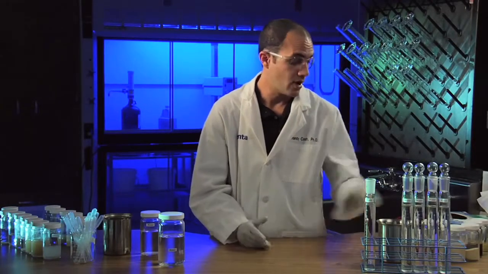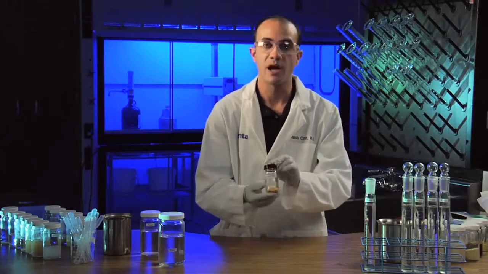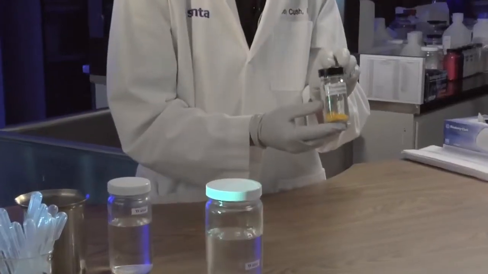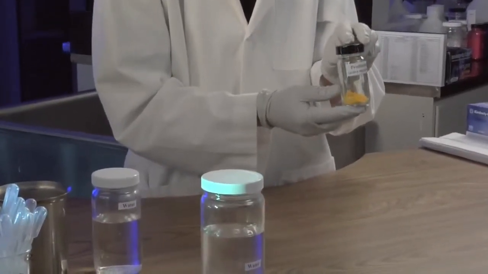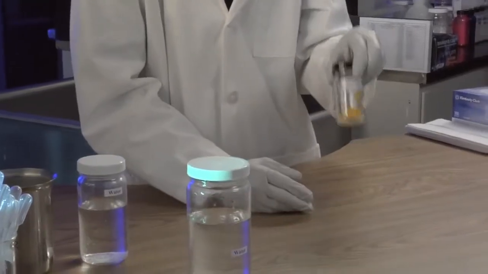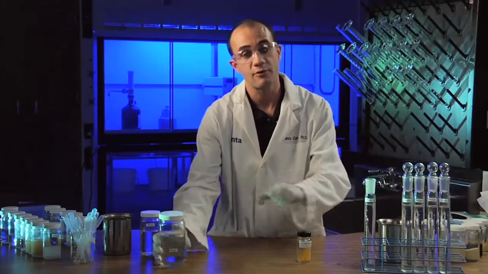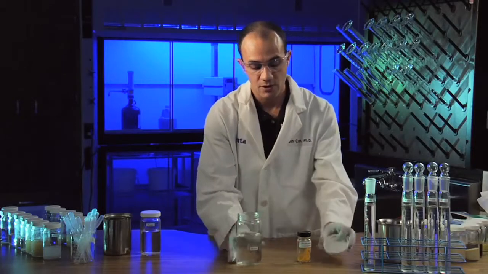Let's look at an example of a solid active ingredient like Pur Diamine. This is the active ingredient in our Barricade product line. It's a pre-emergent herbicide. As you can see, it's a yellow powder. Let's see what happens now if we try to add the pure active ingredient to water.